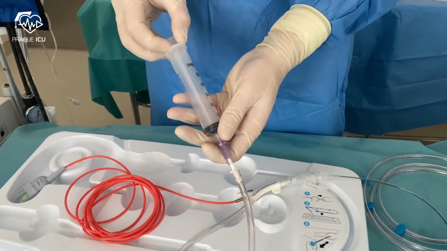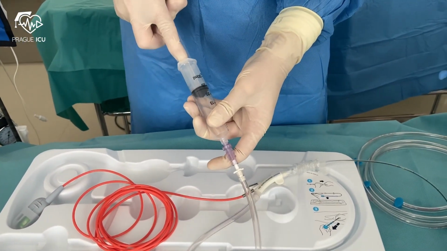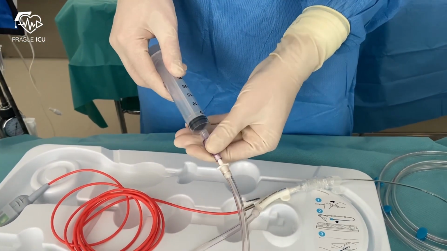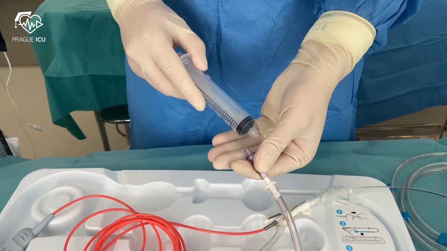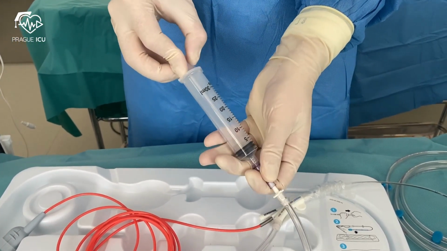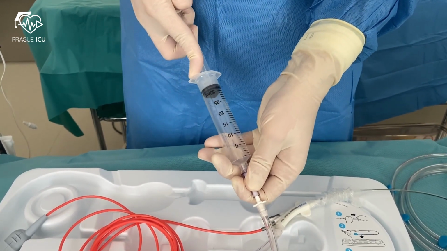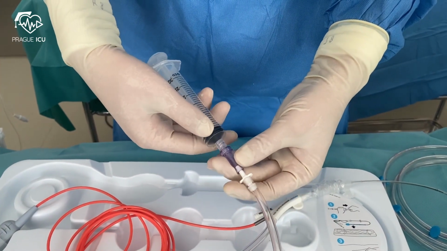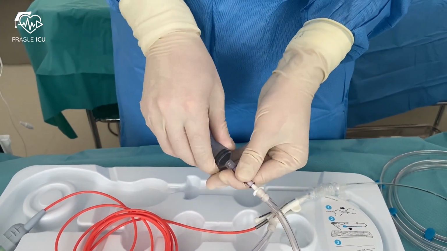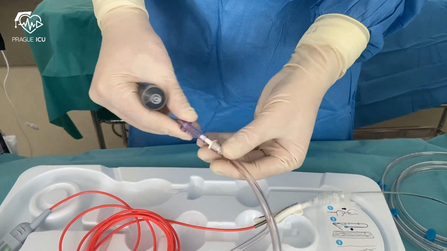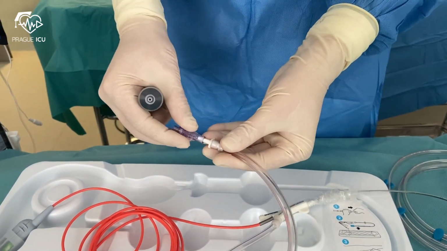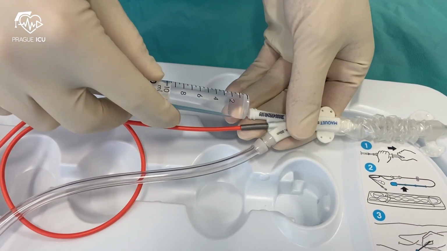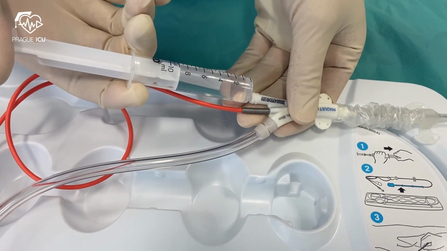Before insertion, fully collapse the balloon, applying vacuum with the 60 ml syringe. You can see that after the first attempt, there is still some remaining air left, so we'll proceed with aspiration for the second time. Remove the syringe while keeping the one-way valve in place. Manually flush an inner lumen with 3 to 5 ml of flush solution.